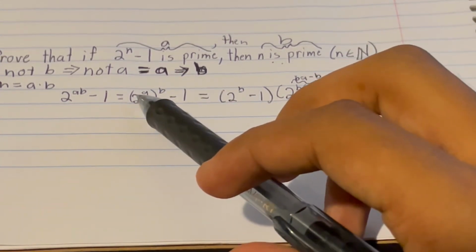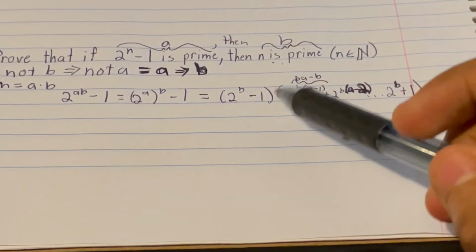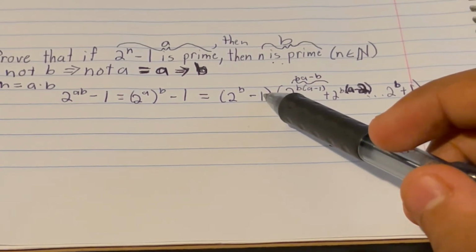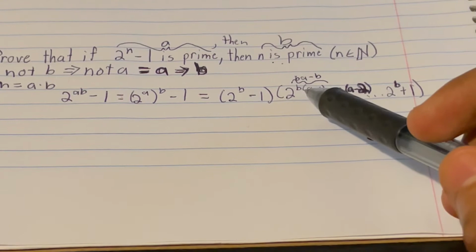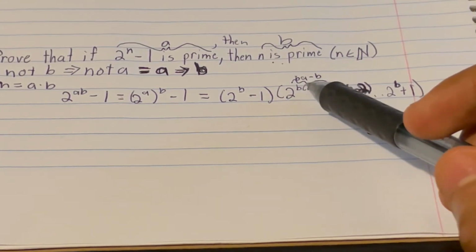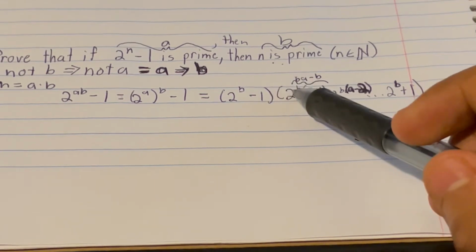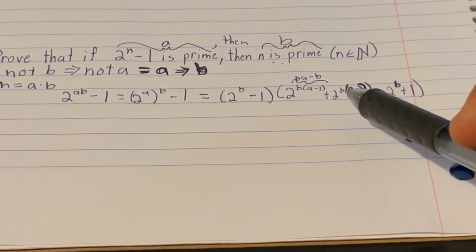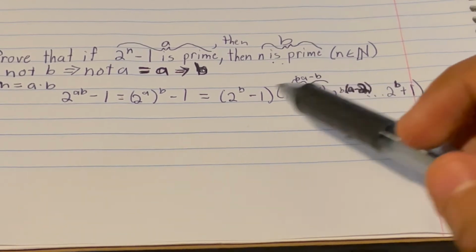There is no 2 to the power of ab minus b over here, which is where this negative 1 comes in. This negative 1, when multiplied by this previous term in the parentheses, negative 1 times 2 to the power of ba minus b, gives a negative 2 to the power of ba minus b to counteract this positive 2 to the power of ba minus b, so they cancel out.